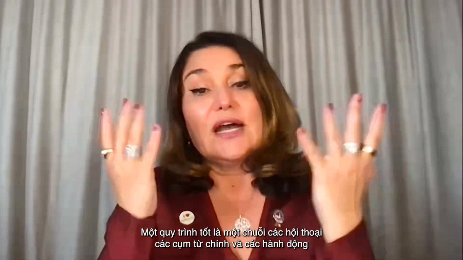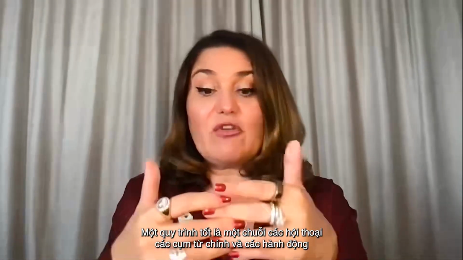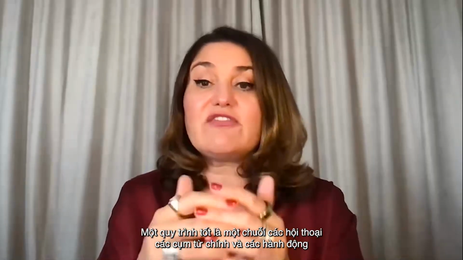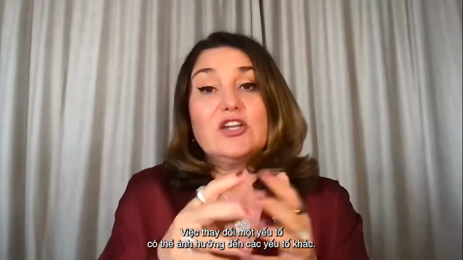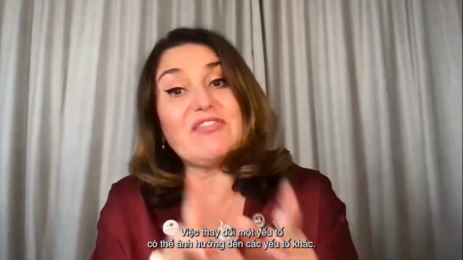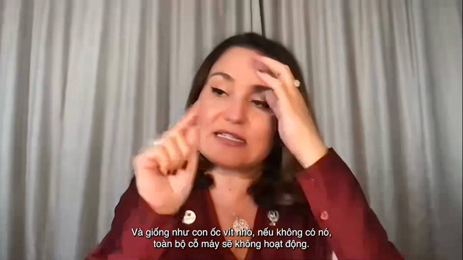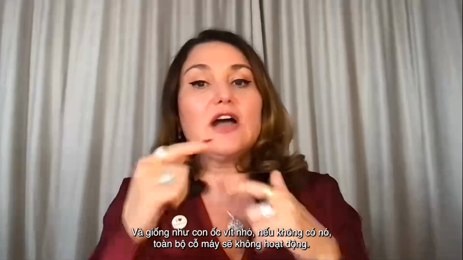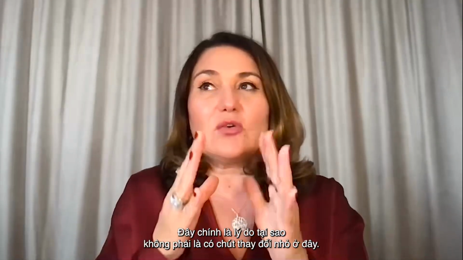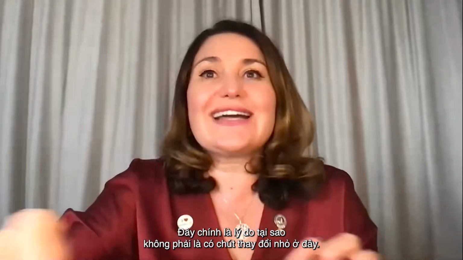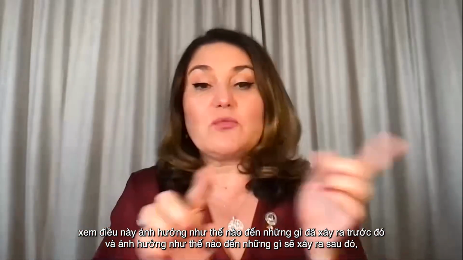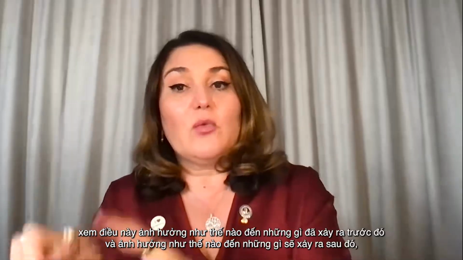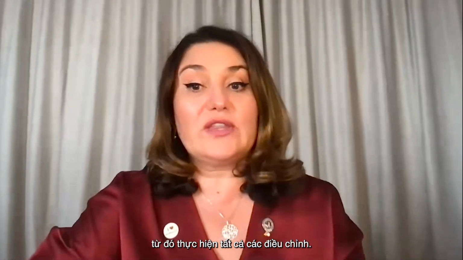solution, because a good flow is a stream of very precise conversations, key phrases, and actions. And all elements are very neatly tied to each other. Changing of one element may affect the other elements. And like this little cog, if it is not there, the whole mechanism is not working the same. So this is why it's not changing a little bit here. It's actually when you change a little bit here, you need to see left and right into the flow. How is this affecting what happened before? And how is this affecting what will happen after? And make all the adjustment.